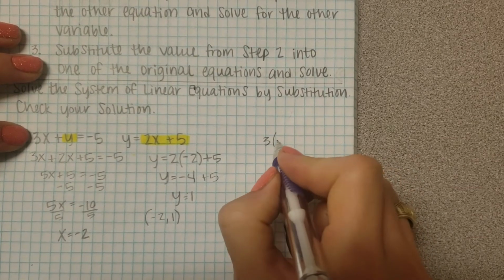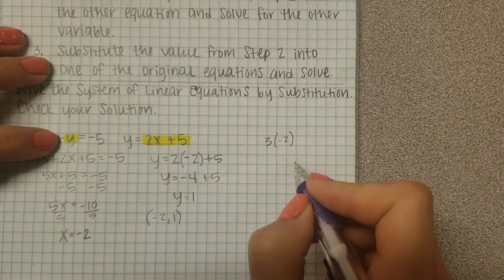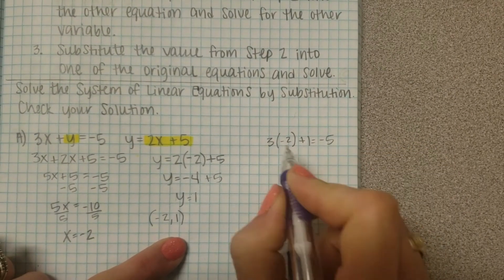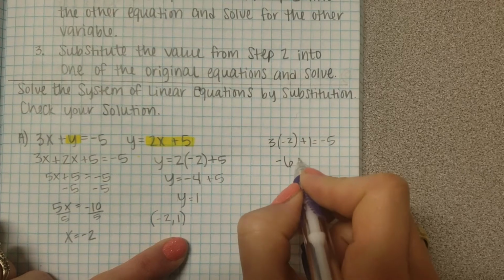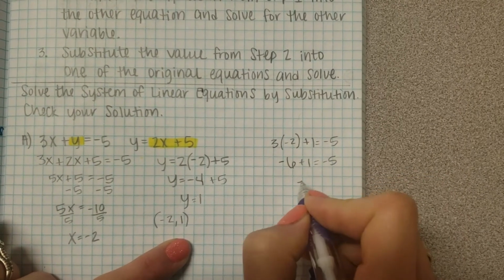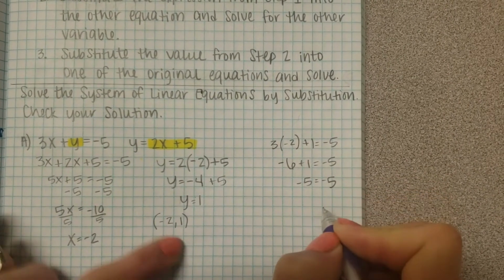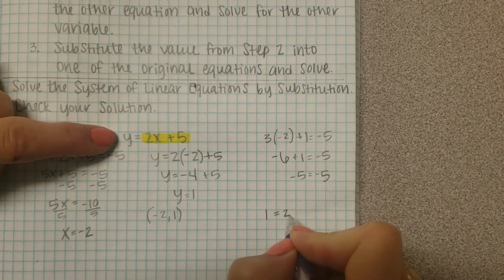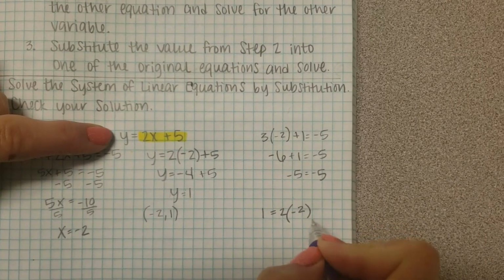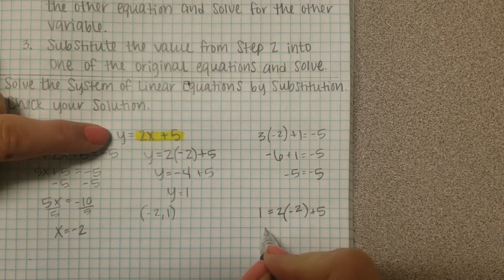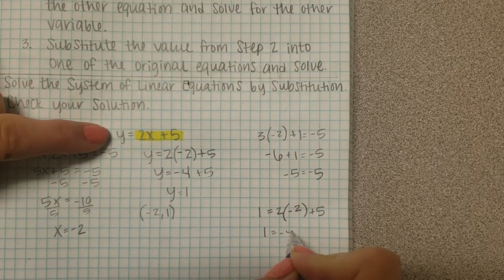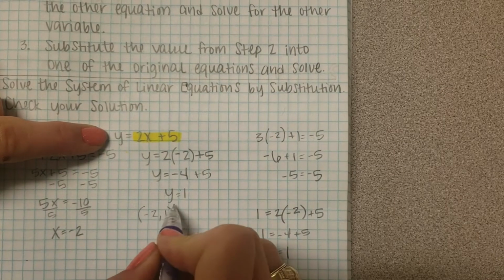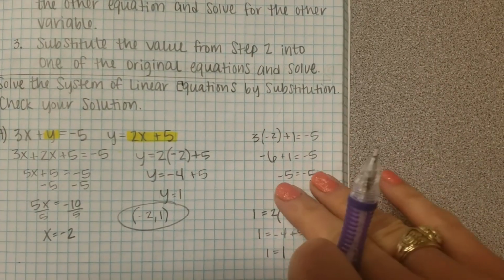3x, so 3 times -2, plus y, so plus 1, equals negative 5. 3 times negative 2 is negative 6, plus 1 is negative 5. So that one works out. And then this one, y, which is 1, equals 2 times negative 2 plus 5. 2 times negative 2 is negative 4, plus 5 is 1. So that one checks out as well. So my correct answer is negative 2, positive 1.